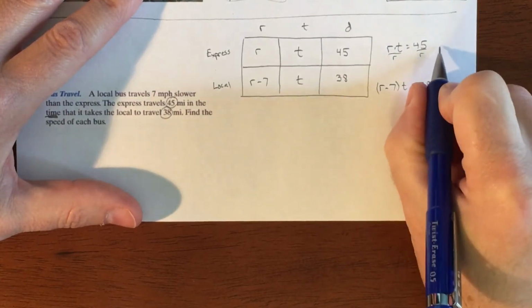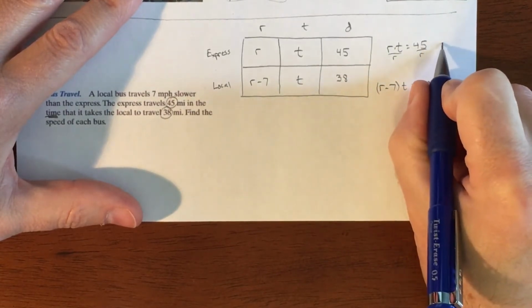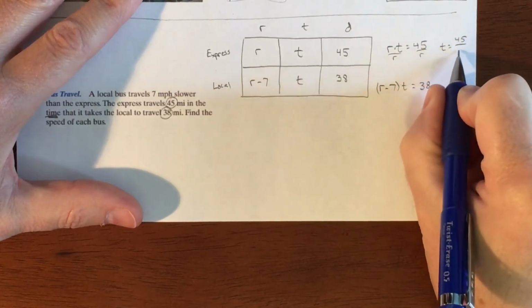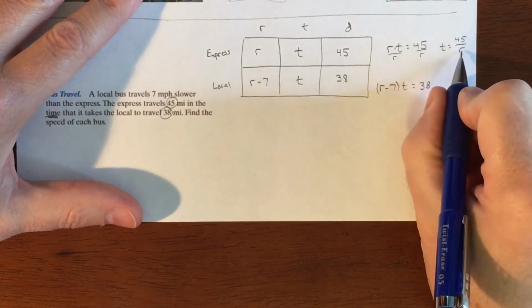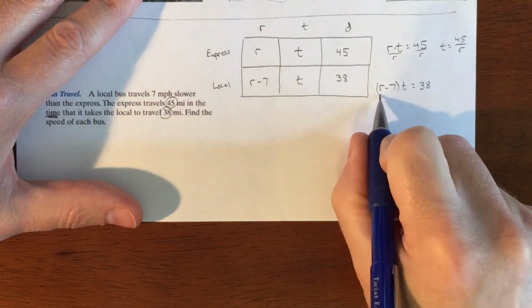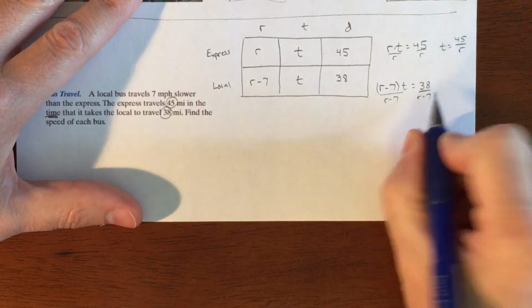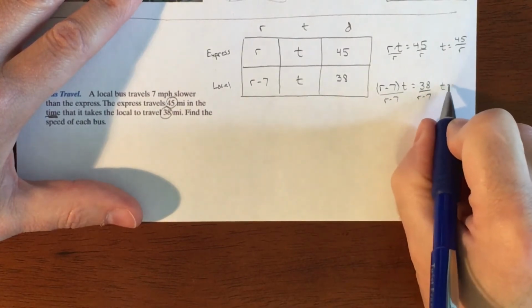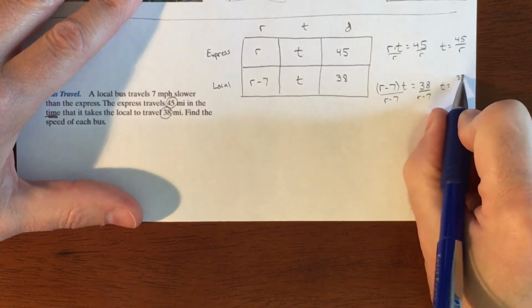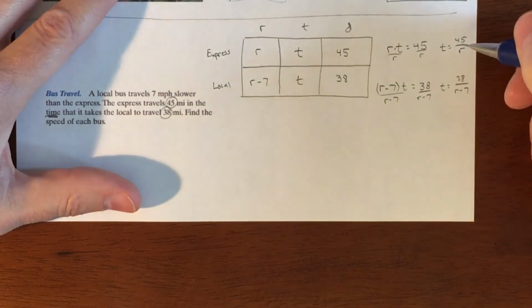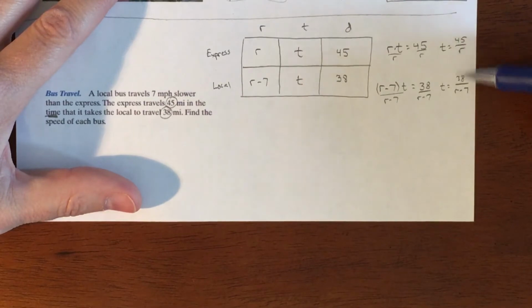So in this equation, T would equal 45 divided by R. Our time is our distance divided by rate. And over here, T is going to equal 38 divided by R minus 7. The beauty in that is you have two equations that have T all by itself.